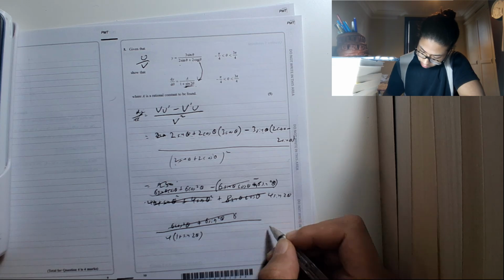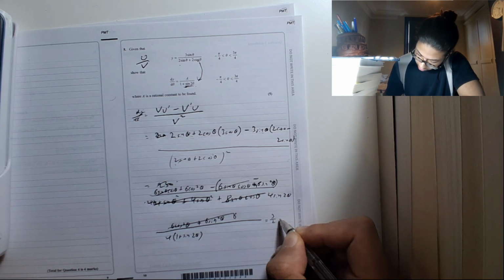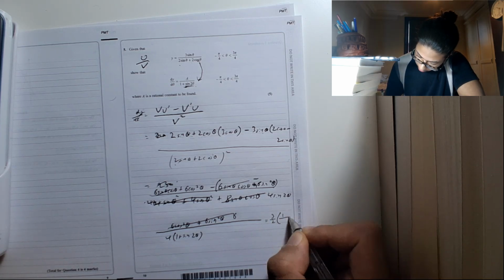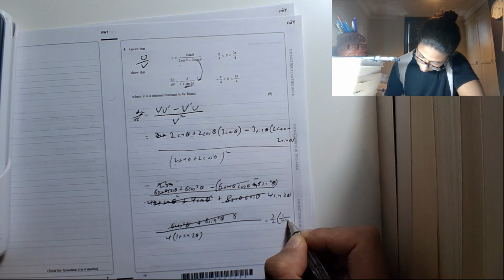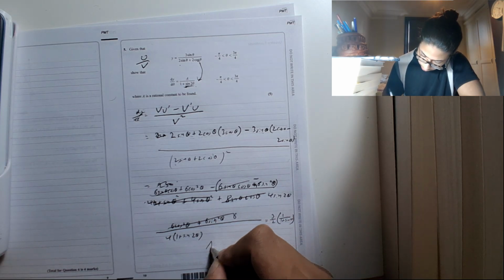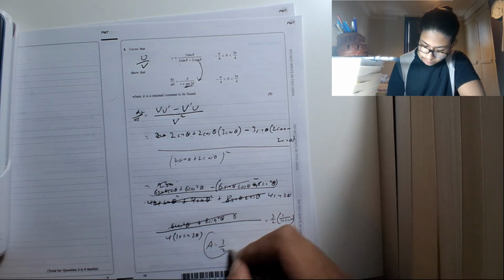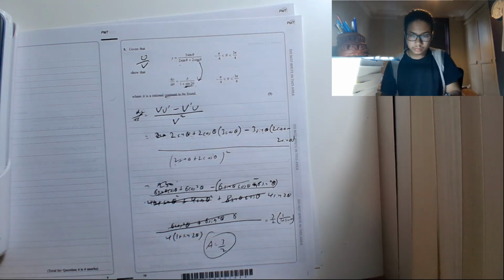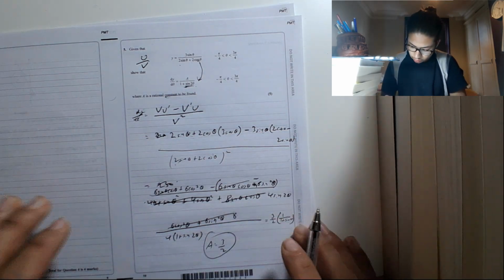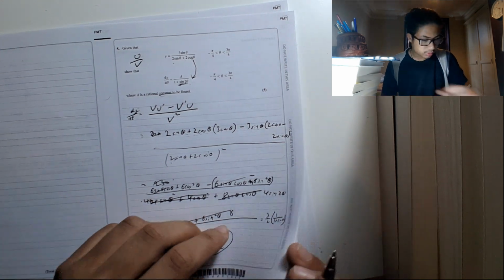So then we get 3 over 2, that's 1 over 1 plus sine 2 theta. So then A is 3 over 2, which is rational. Okay, that was a bit longer than I would have liked, but I don't know.